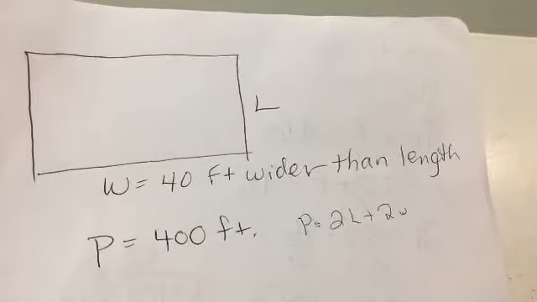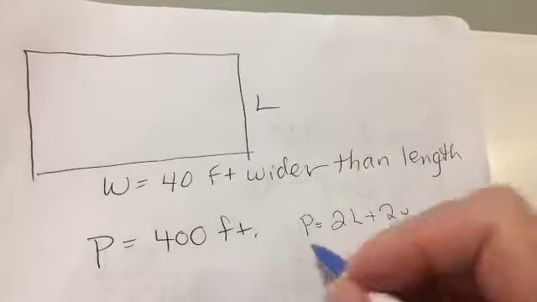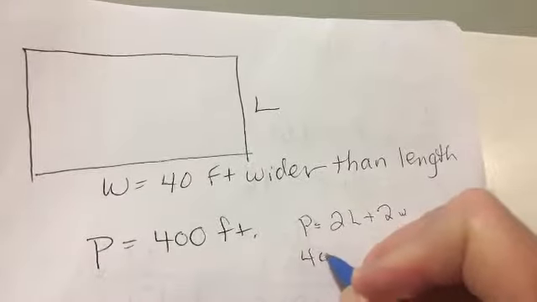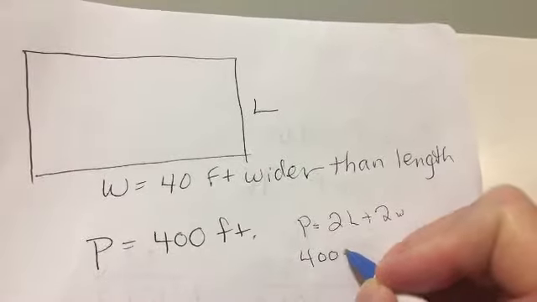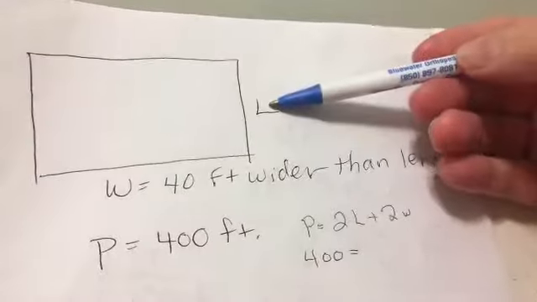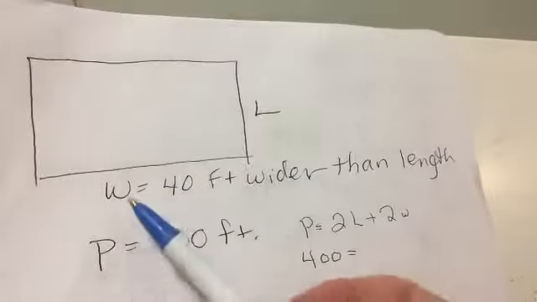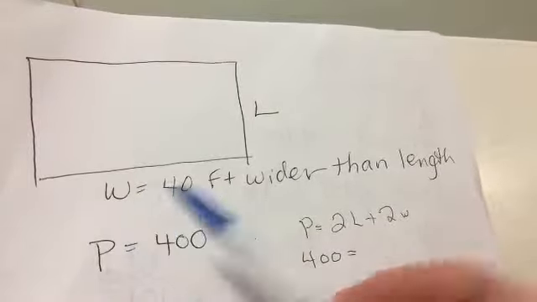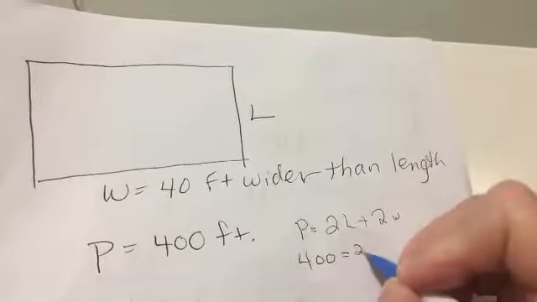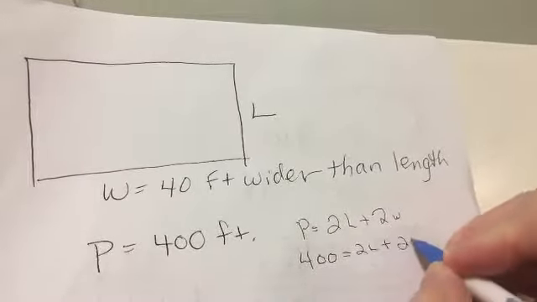Okay, that's our equation for perimeter. We also know that perimeter is 400, and I have labeled this one L and this one W. So we know that this is going to be twice L plus twice W.